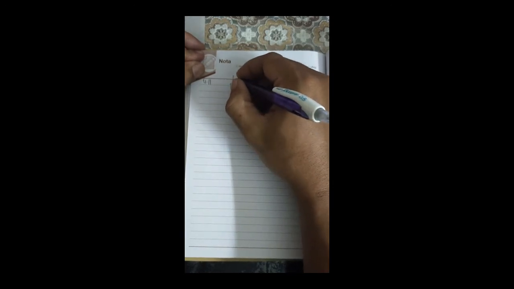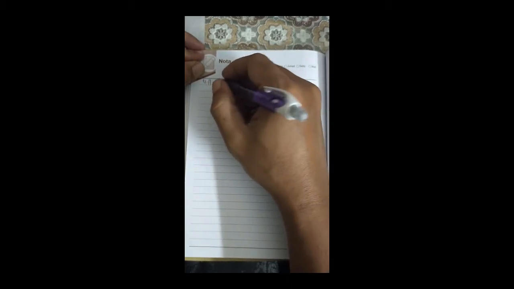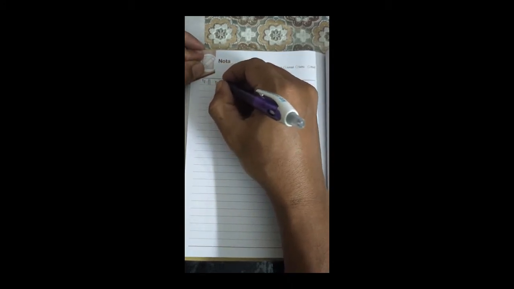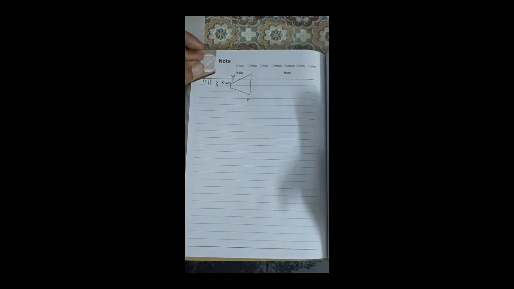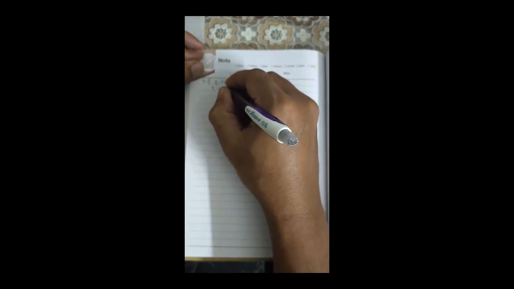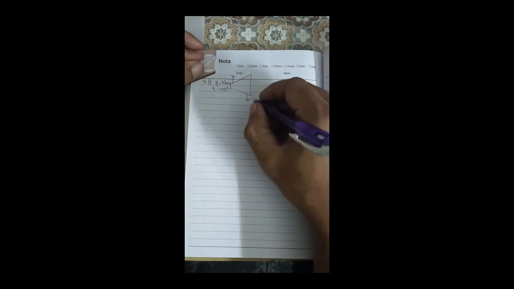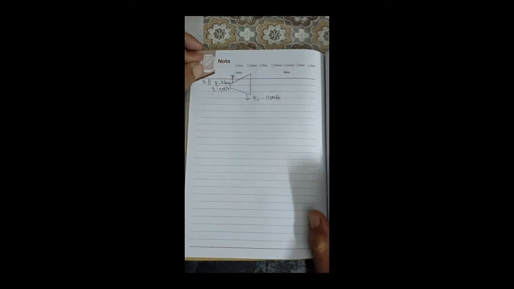Okay, so this is your in, this is your out. Given P1 is 8 bar, so you need to convert into kPa. T1 is 550 degrees Celsius. P2 is 0.1 MPa.